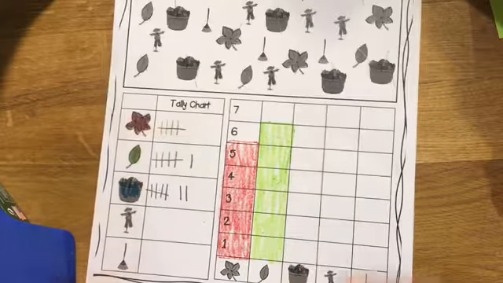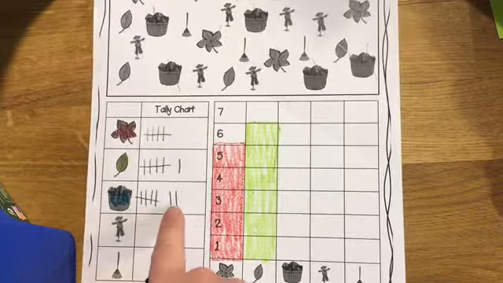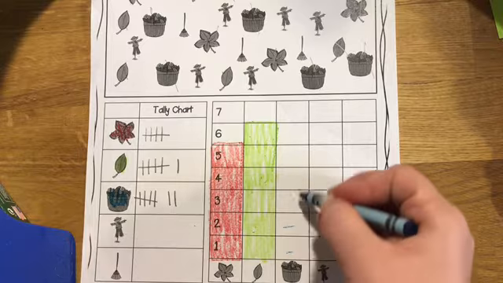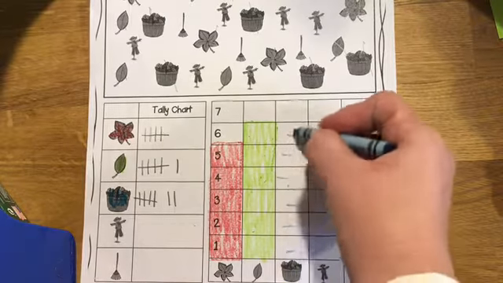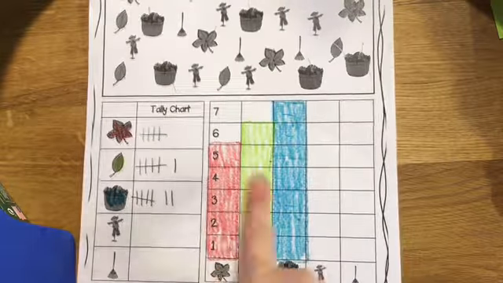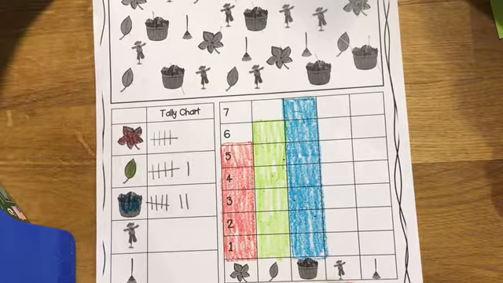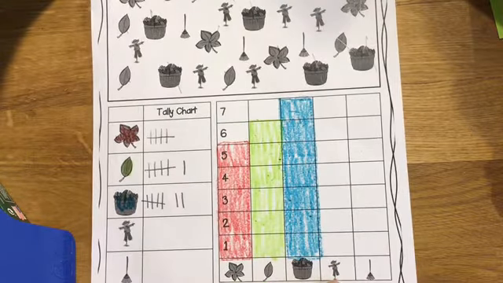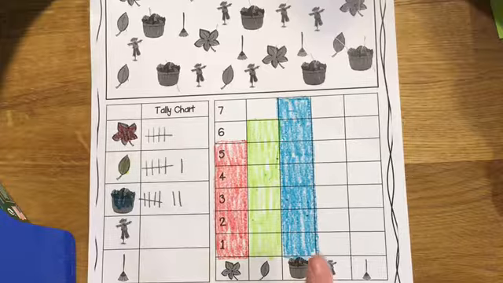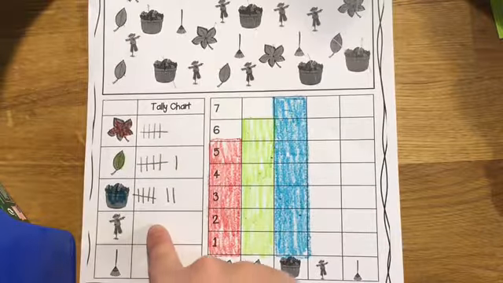Now I'm going to do my bucket of leaves. We'll use blue for that one. And I have 5, 6, 7. 1, 2, 3, 4, 5, 6, 7. Ooh, all the way to 7 on my bar graph. And I'm wondering now, are there going to be more scarecrows or fewer scarecrows? And what about rakes? That's for you to figure out.